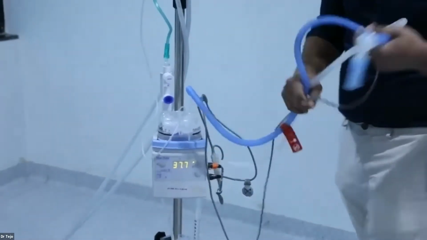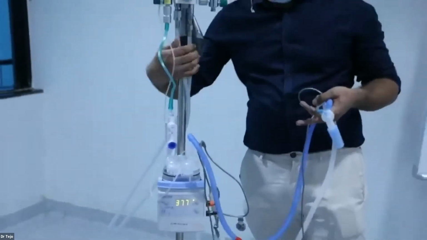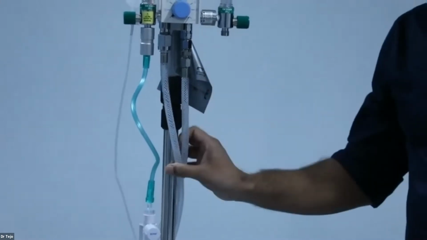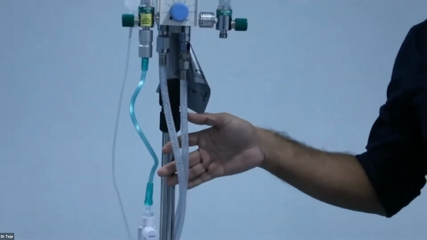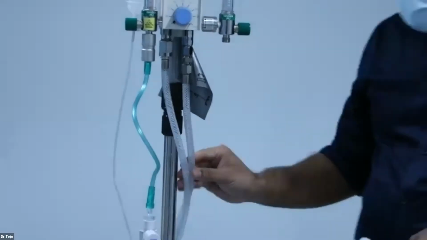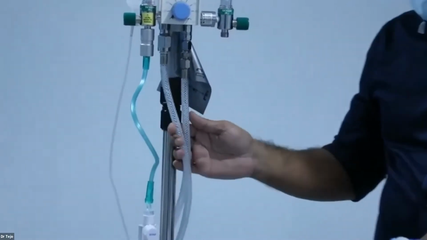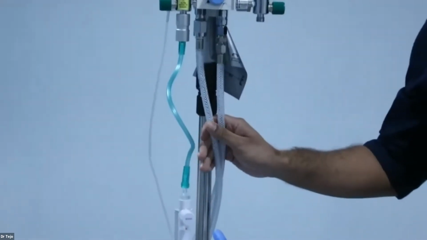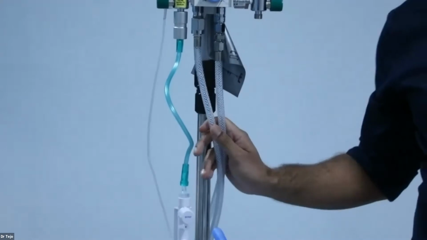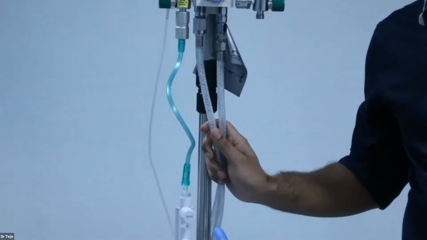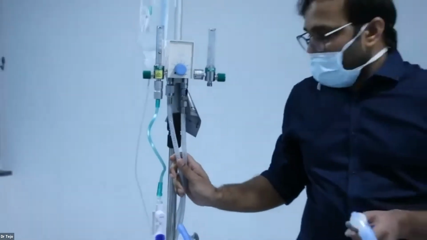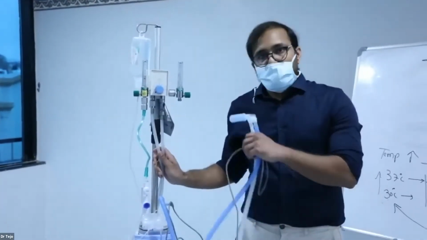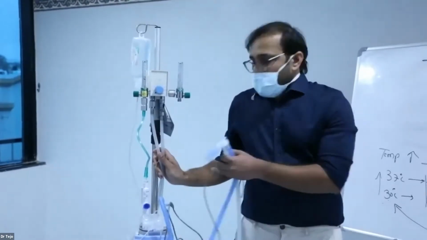The most important aspect is that these are the air and oxygen connectors, from the oxygen port and the air port. The gases which come through these are usually at a very low temperature, and the humidity is very low. These are all compressed gases, so the temperature of this gas will be around 20 degrees centigrade, and the relative humidity will be very, very low, around 5%.